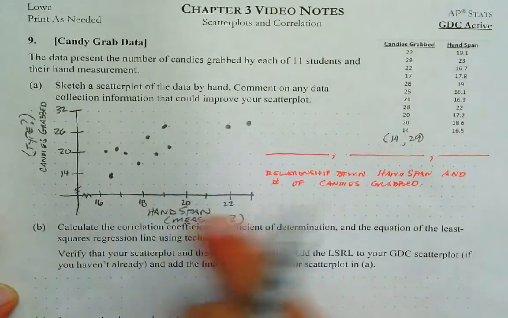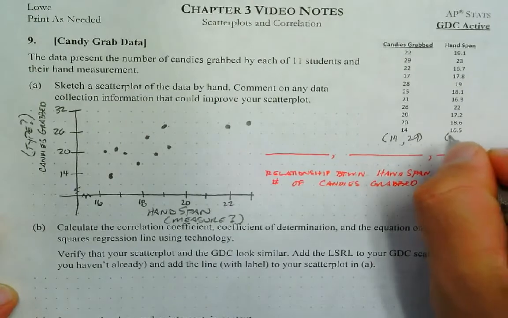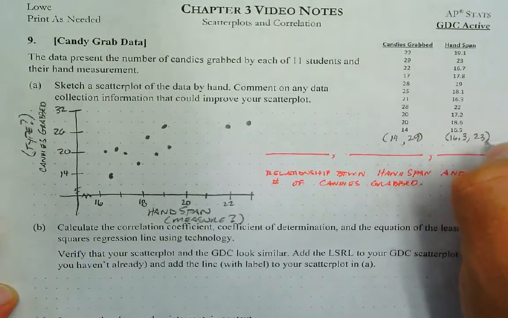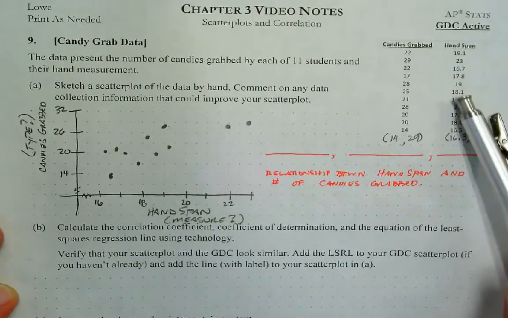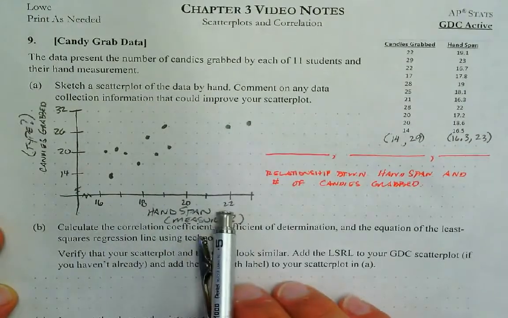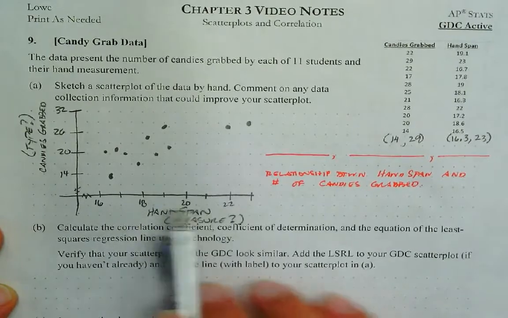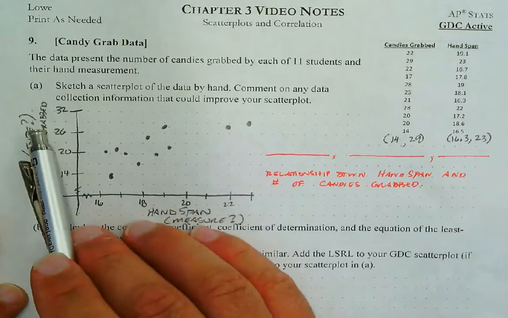Now, how did I get this information on the horizontal axis? I noticed my minimum and my maximum value for this was 16.3 to 23, so there's my hand span. Now, why did I choose hand span on the x-axis? Because I might say that if I have a bigger hand, then that's going to lead to more candies being grabbed.